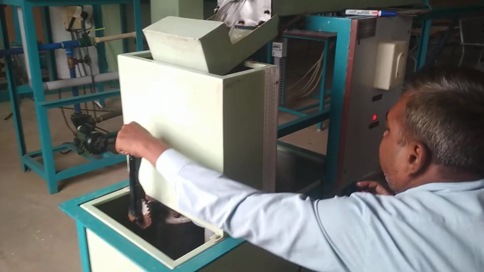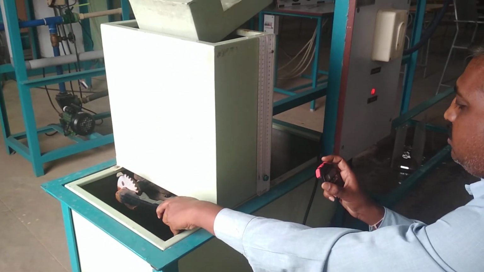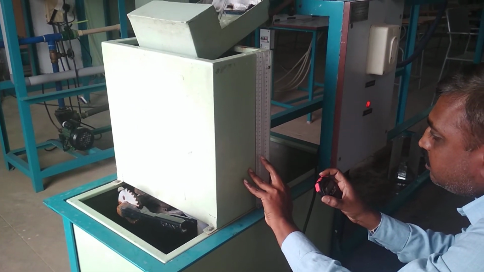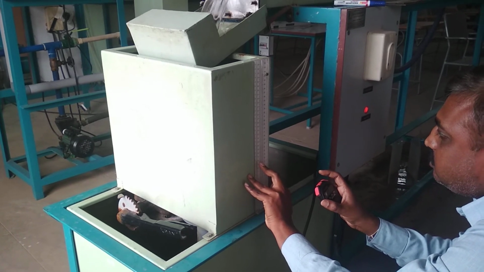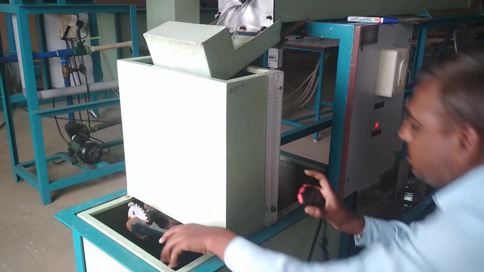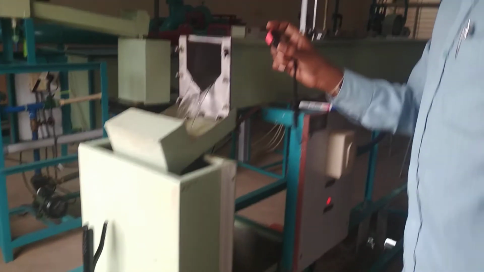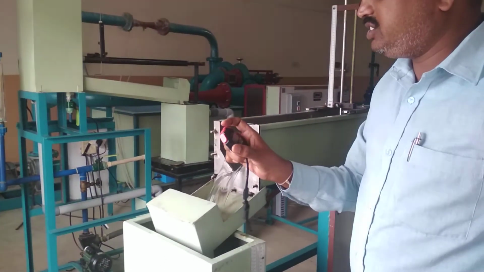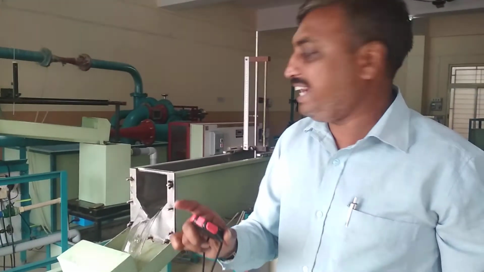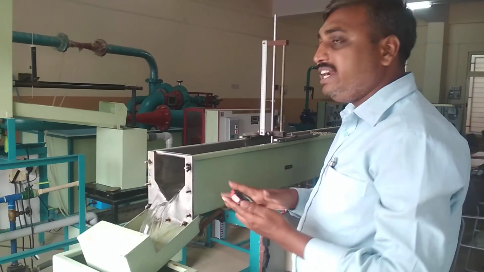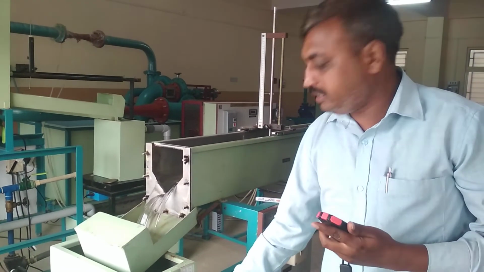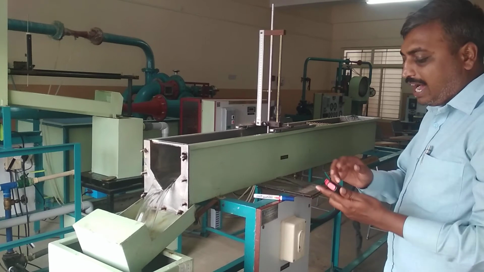I will turn this valve. The amount of water is rising here. Now I will go to the readings. So the time is almost 7 seconds. The time of collection of this water in the collecting tank is 7 seconds. Now I got all the readings here: H1, H2, and the time for collection of the amount of water.